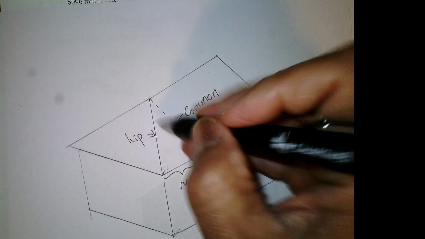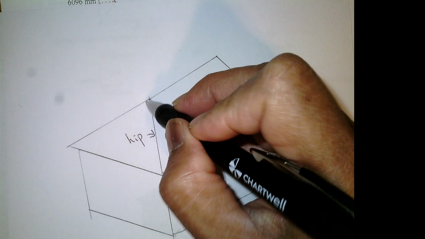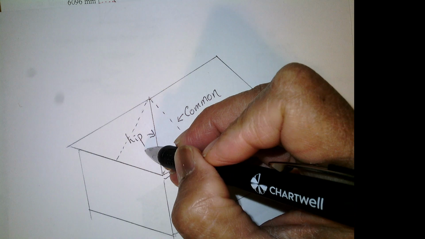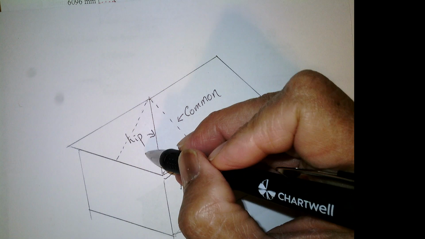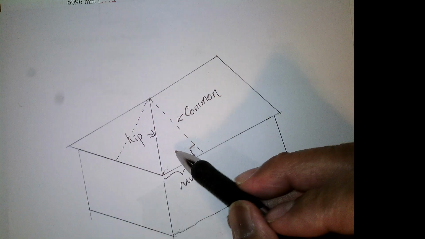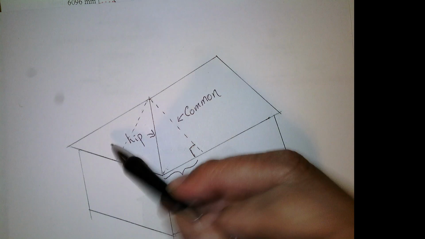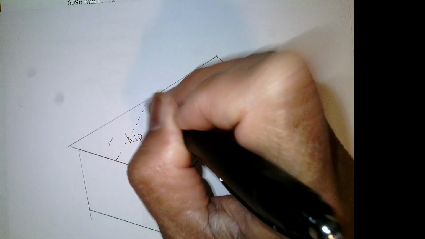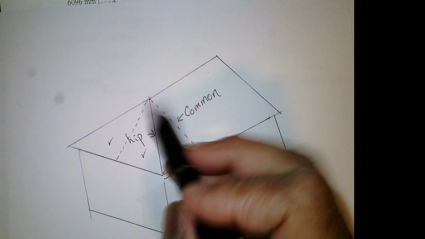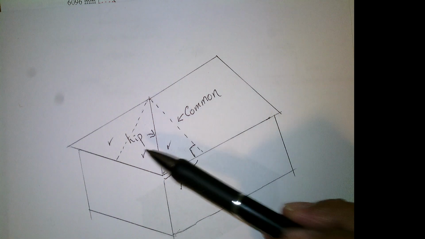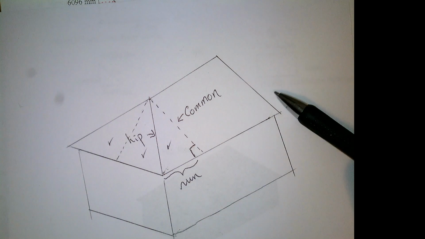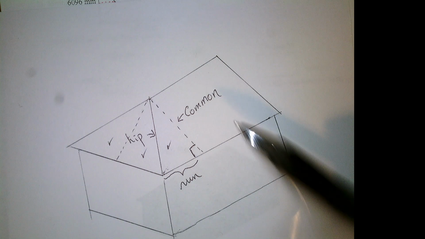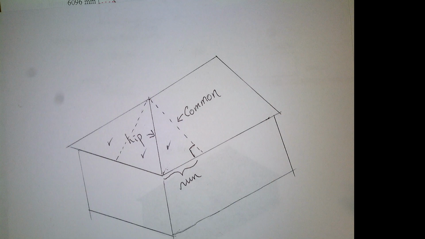So it would be the same. This triangle and this triangle are exactly identical area-wise. So you have 1, 2, 3, and there's another one hiding on the other side. So 4 triangles on each side, and you add up to 8 triangles.